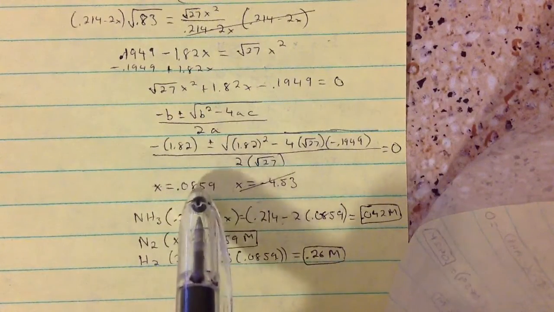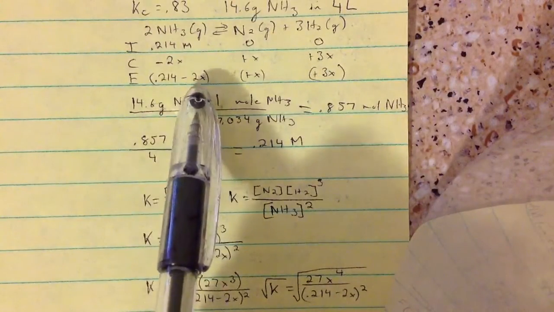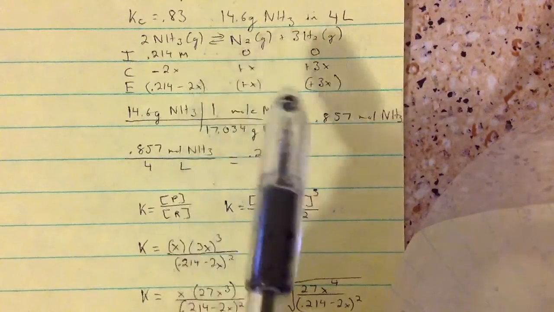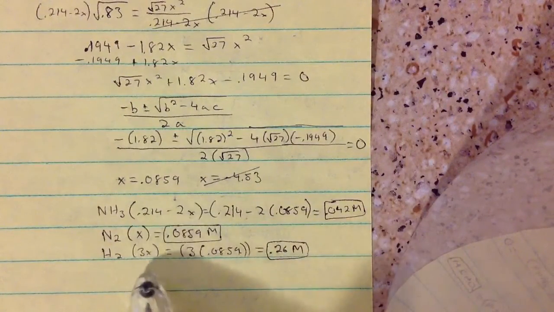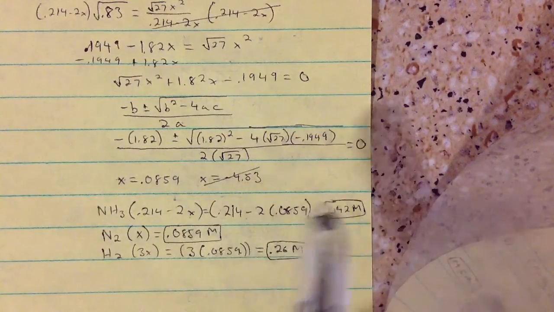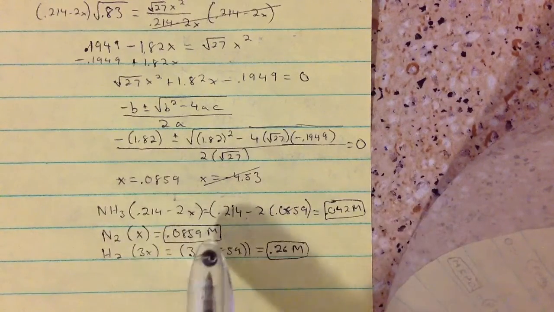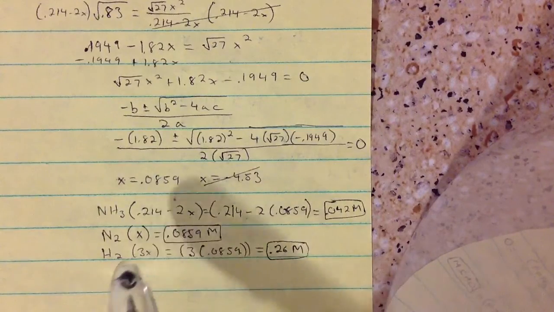After you determine that, you plug it back into the ICE table. So you have your x, and you plug x into each of these equilibrium concentrations from the ICE table. Then you get 0.042 molarity for NH3, 0.089 molarity for N2, and 0.26 molarity for H2.